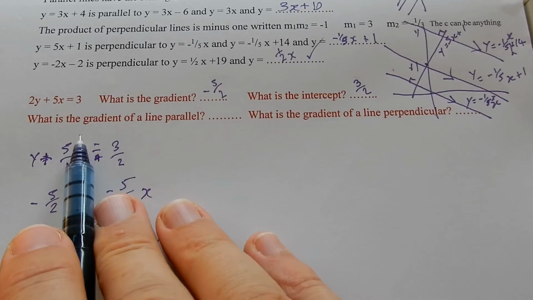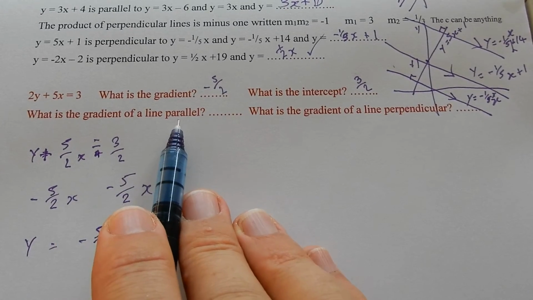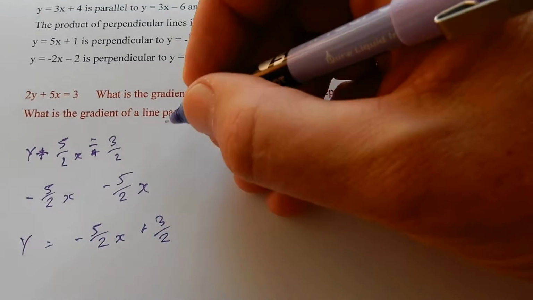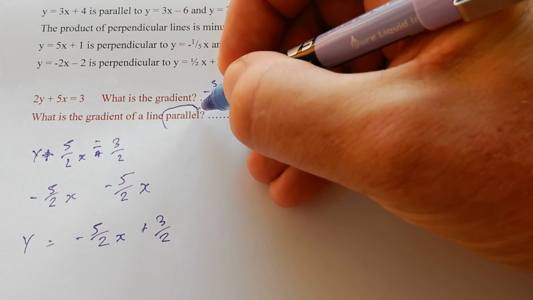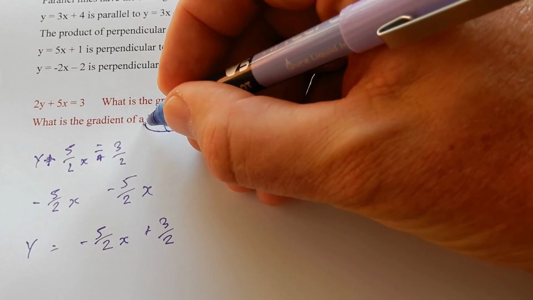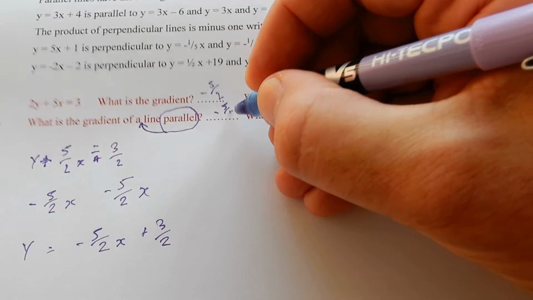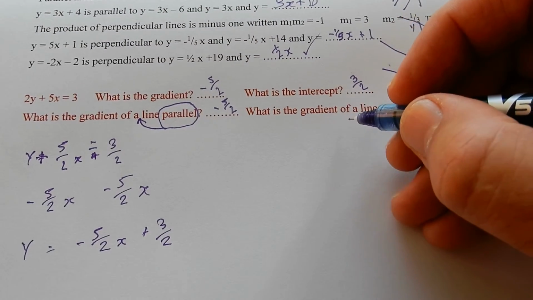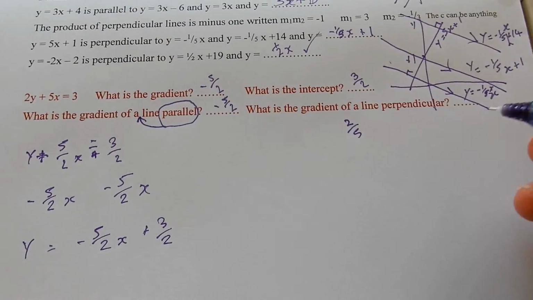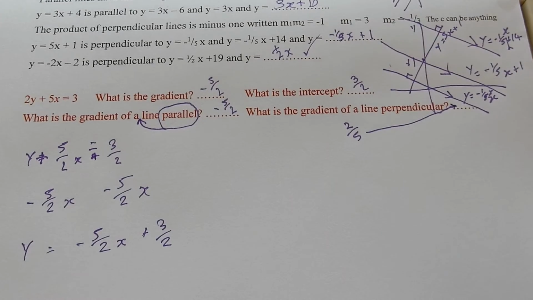What is the gradient of a parallel line? The word parallel has to go in there. It is also -5 over 2, because if it's perpendicular, it will be 2 over 5. That's the answer for that one.